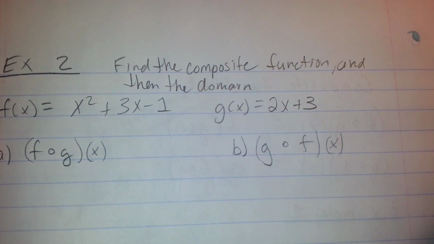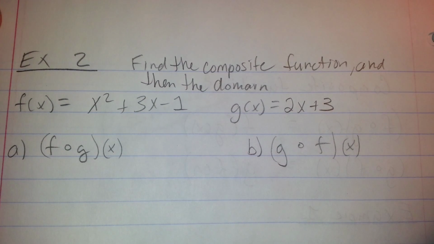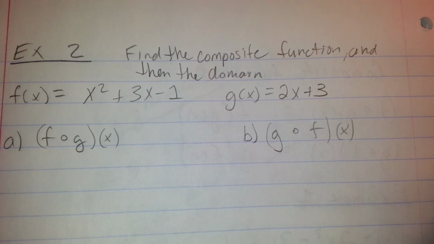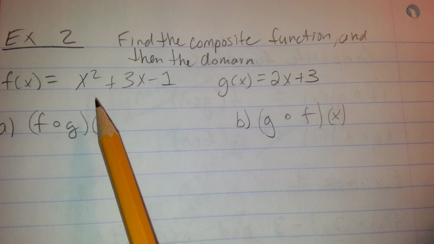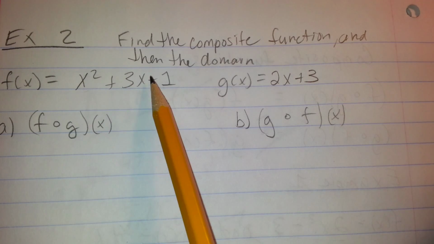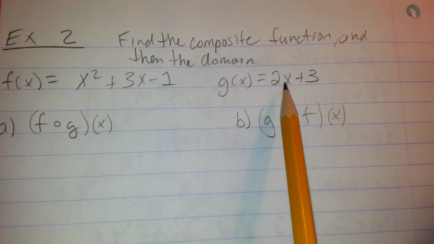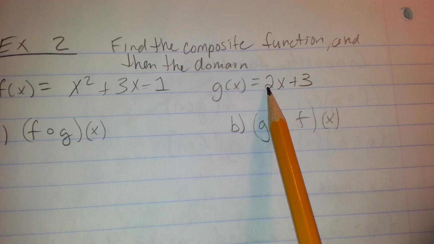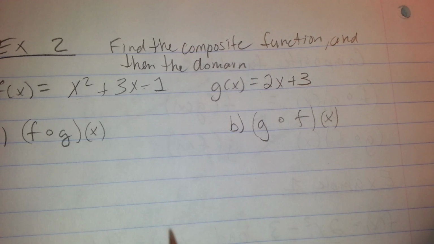Okay? Now let's talk about finding the composite function and then the domain. Remember, polynomials have no restriction on the domain. I can put in all real numbers and my output is all real numbers. Anytime I have a polynomial, okay? All right, now rational functions are different, okay?